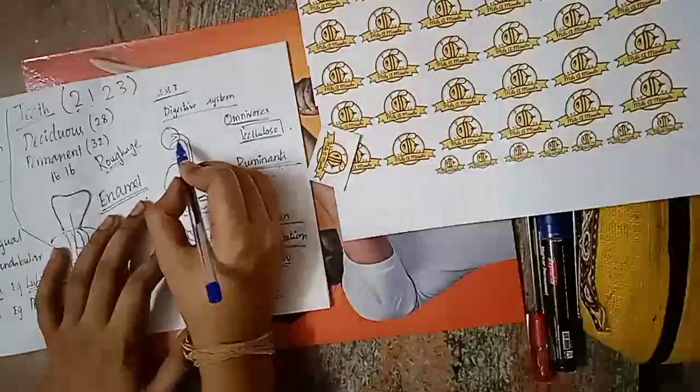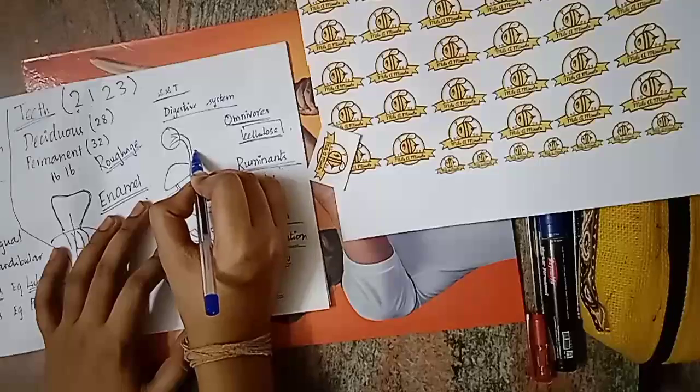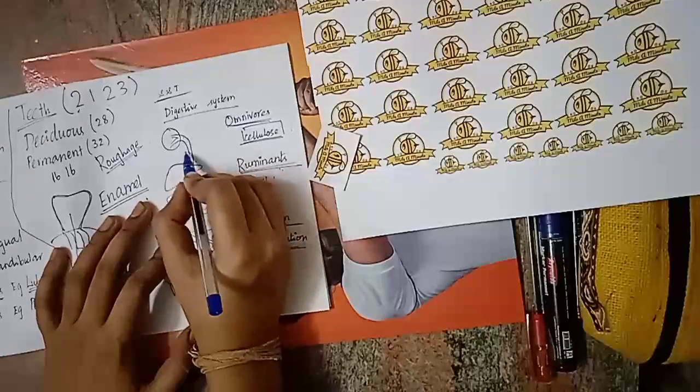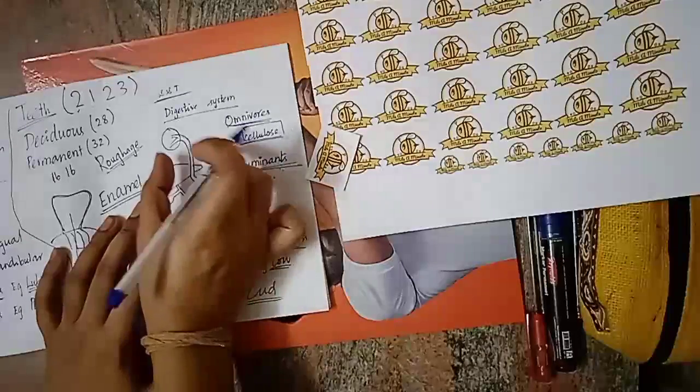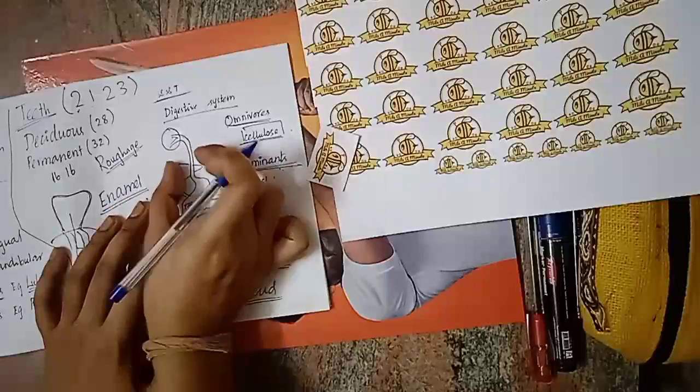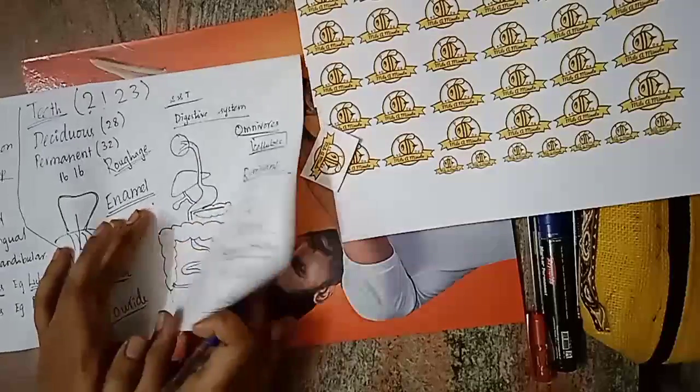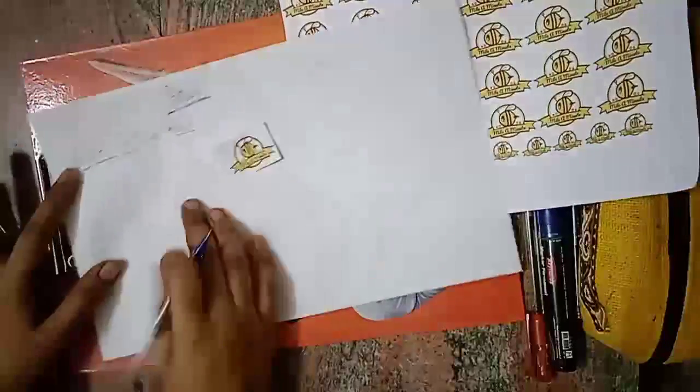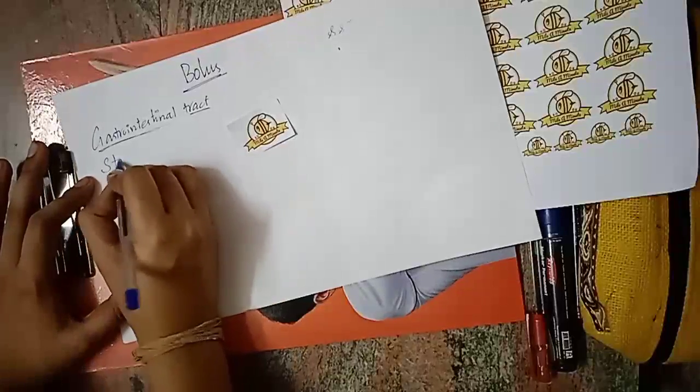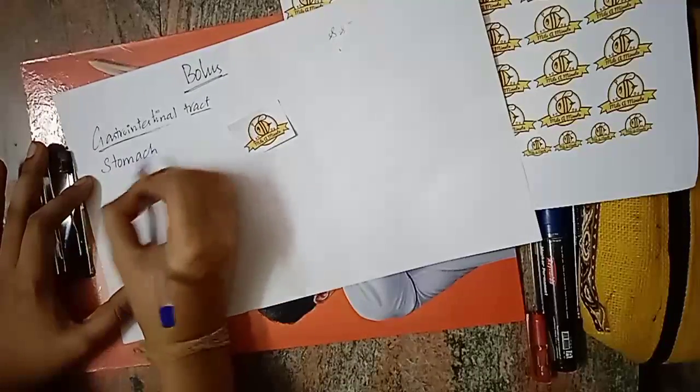After the mouth, we have the esophagus. Then after passing through the esophagus, it reaches the stomach. In the stomach, the stomach will be like this.